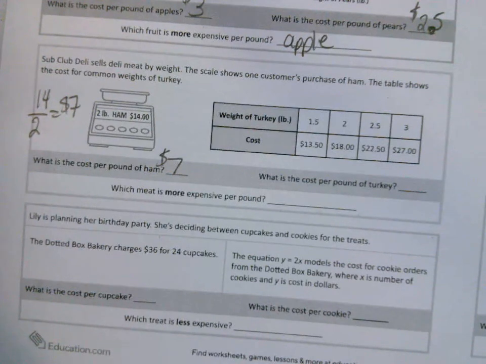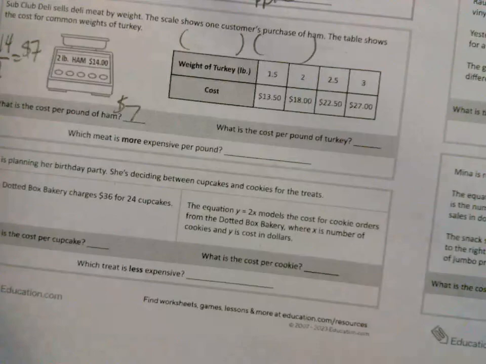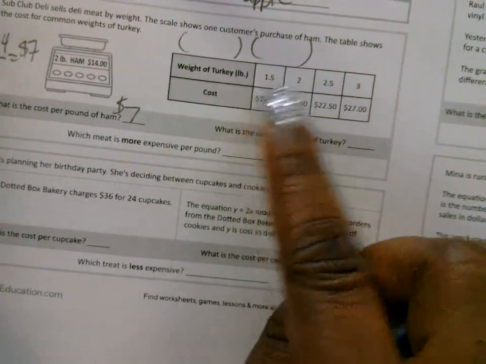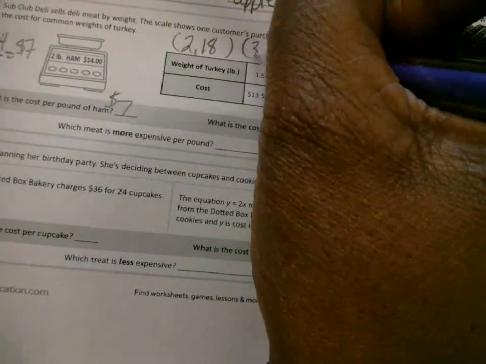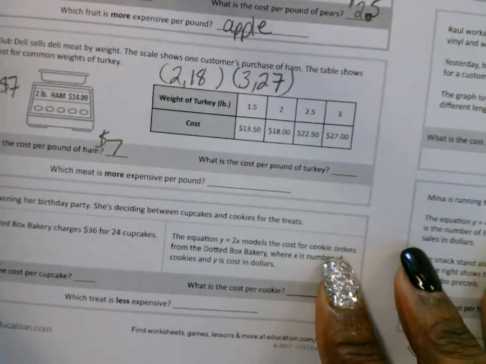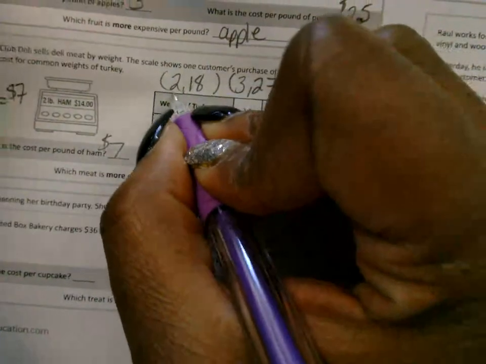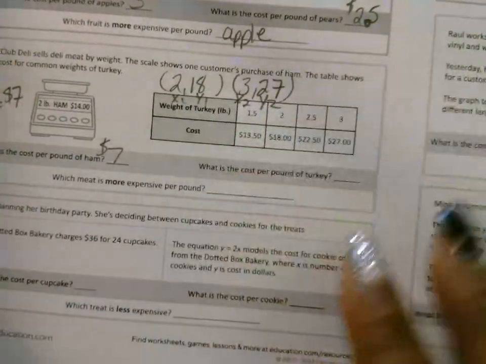So now we're going to figure out the cost for the turkey. All right, so what 2 ordered pairs are we going to use here? 1.5 and then 13.50. Or instead of using the decimals, I would use the whole numbers. So let's use 2 and 18, and then let's use 3 and 27. We're going to label, write this down, Terrence: X1, Y1, X2, Y2.